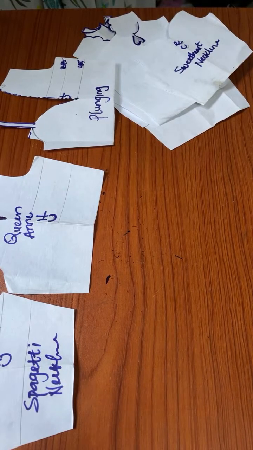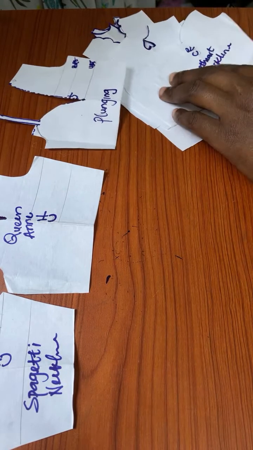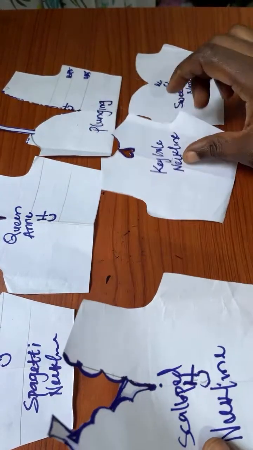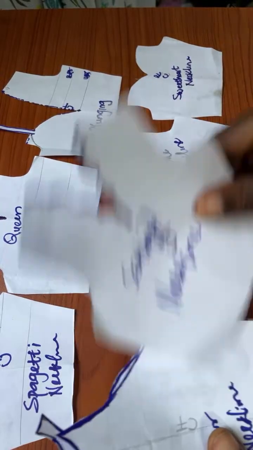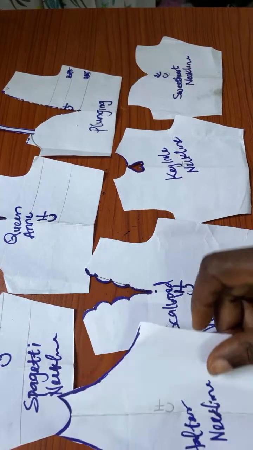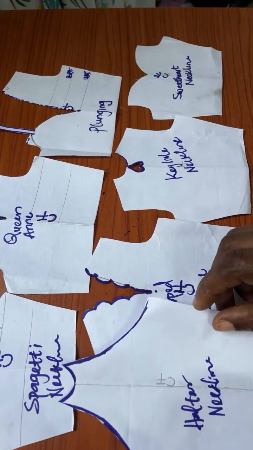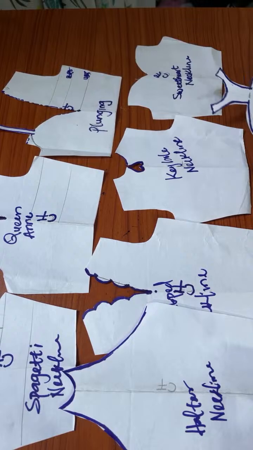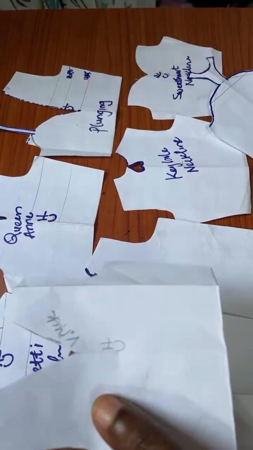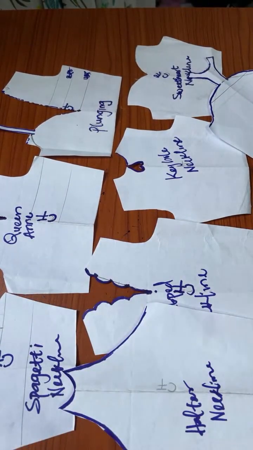So we have learned also sweetheart neckline, we have learned keyhole neckline, we've learned the scallop neckline, we have learned the halter neckline, we have learned the Grecian neckline, and then we also learned the V neckline. Okay, I'm going to highlight this out a little bit more so we could really see.